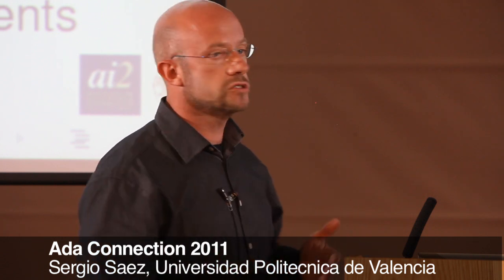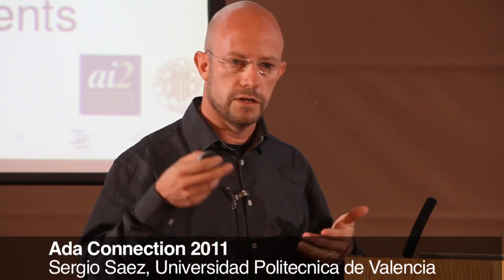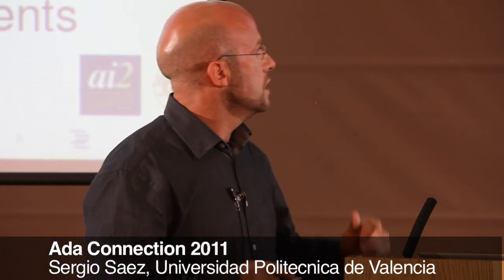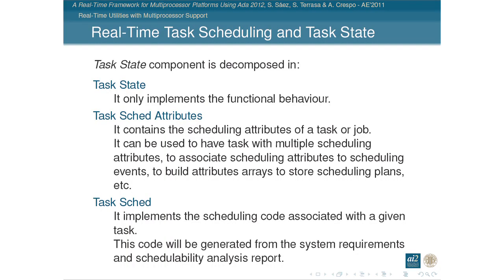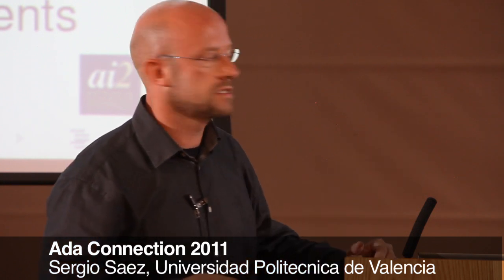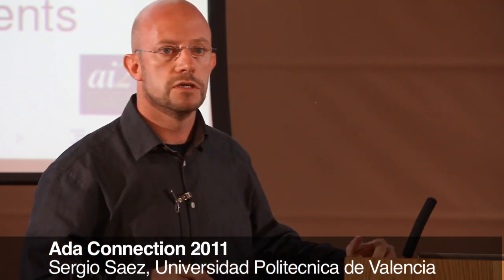These scheduling attributes store priority, CPU, deadlines, offset, etc. And finally, the task sched contains the scheduling code associated with the task, and implements all the stuff to perform these scheduling approaches. The idea is for this last component to be generated automatically from the system requirements, such as a scalability analysis report.